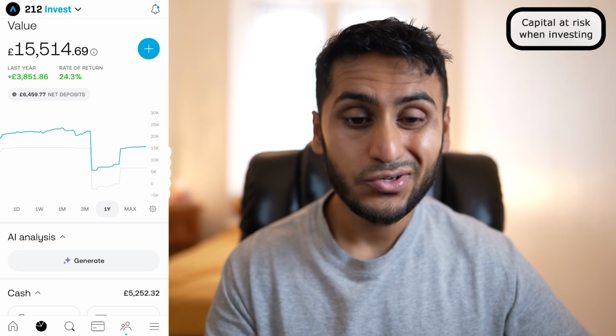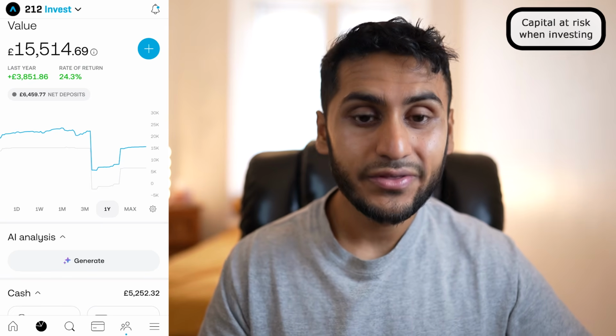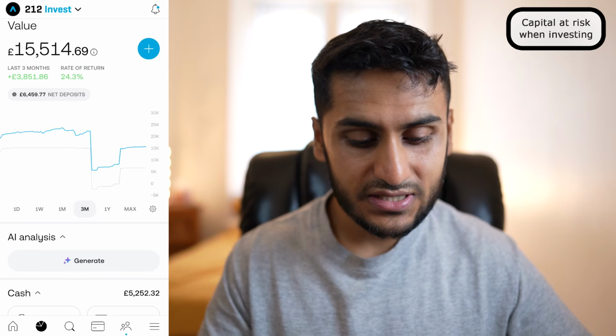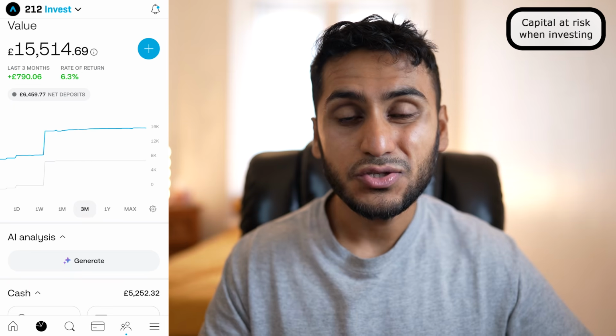So as you can see right now, I have my Trading 212 Invest account. Everything here looks pretty normal. We're used to seeing this kind of dashboard with the portfolio value at the top, £15,514-ish. The markets are open, so it will change a little bit. I mean, I can change the axes. You can see over the past year, my return being about 24%, past day, and so on and so forth.